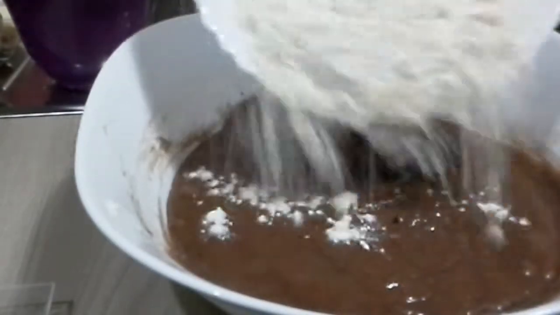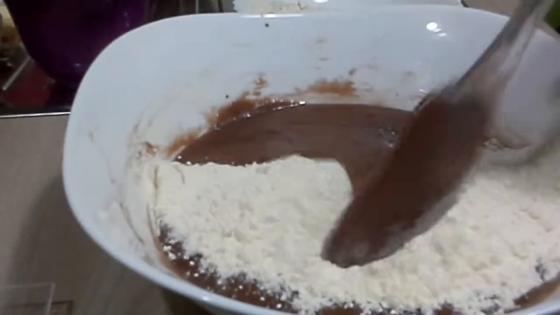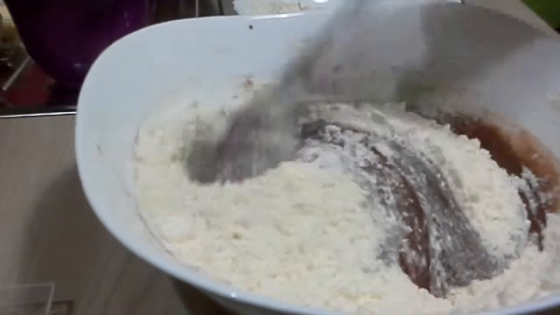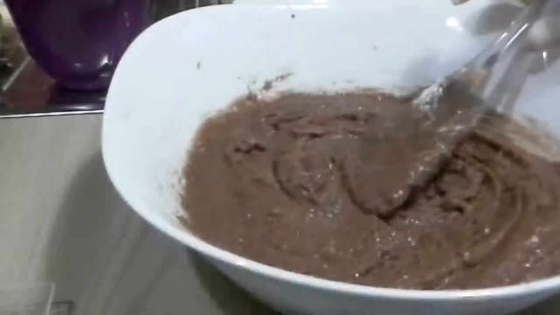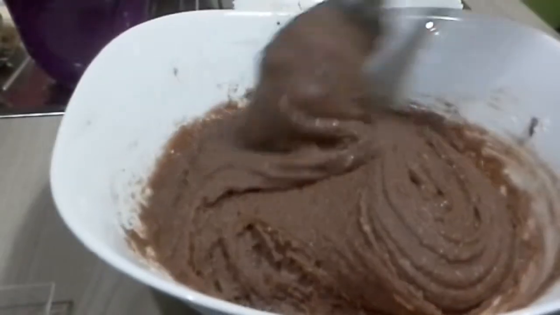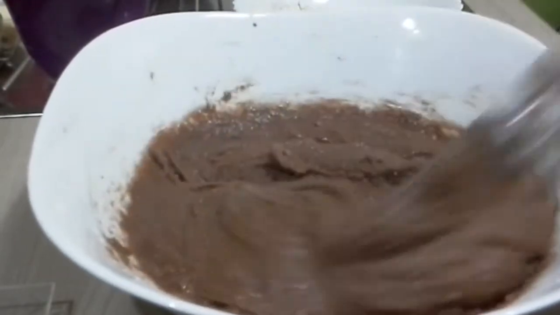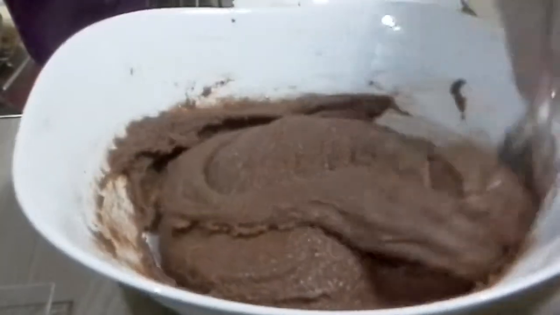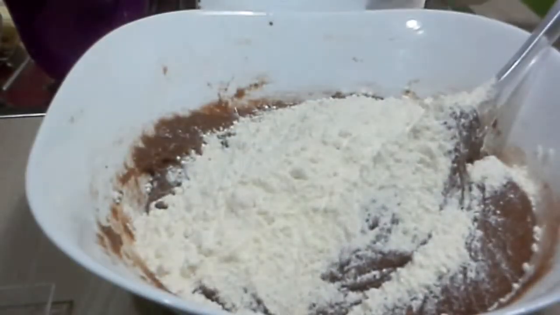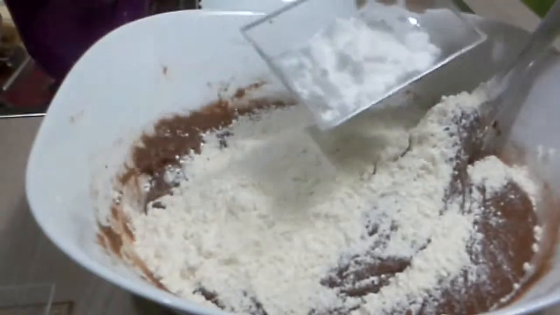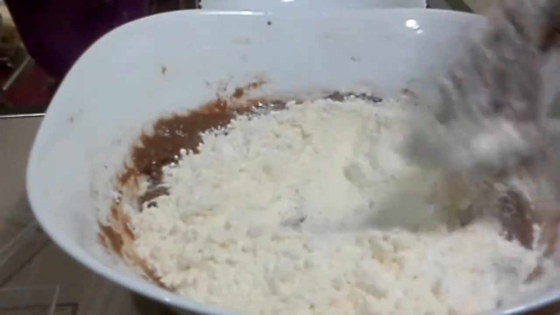Now we're going to add the second part of it. We're going to do it in 3 parts. Need to mix this well again. You can see its consistency, it's getting thicker. Now we're going to add the last part. And along with the last part, I'm going to add to it the baking powder. Let's mix this well.